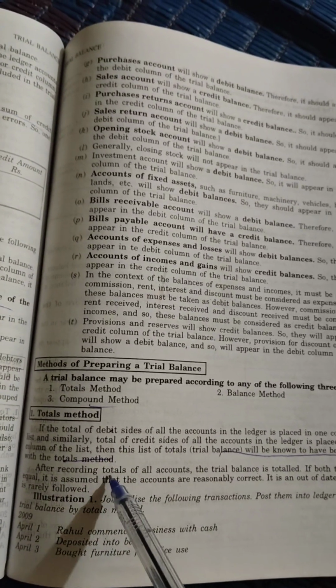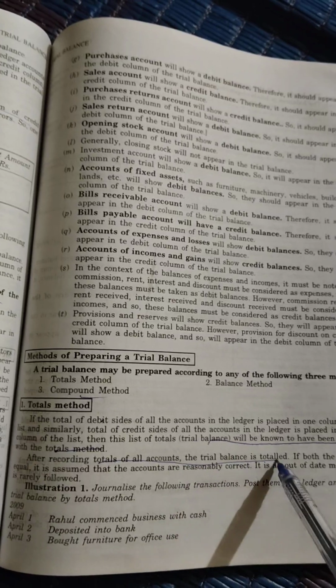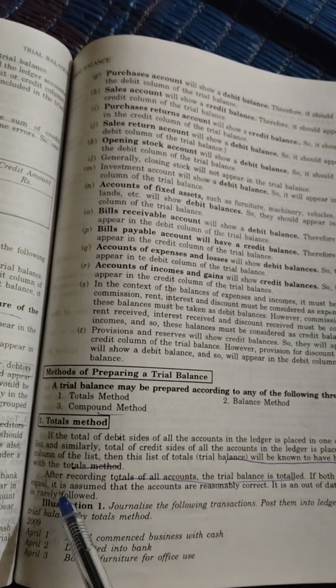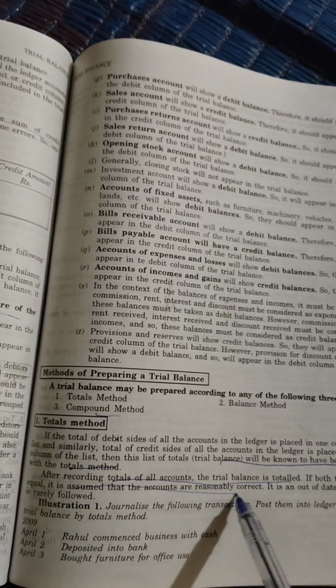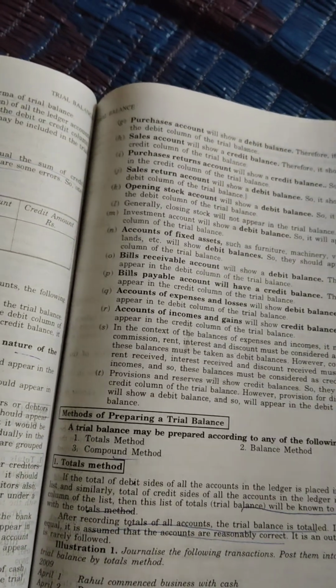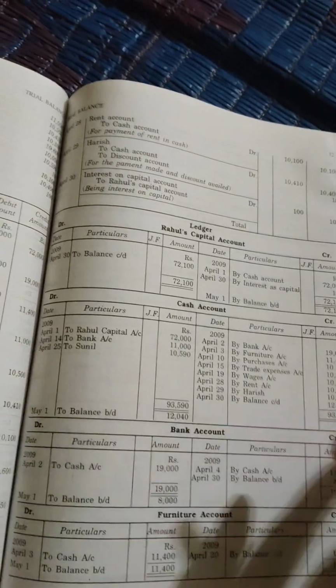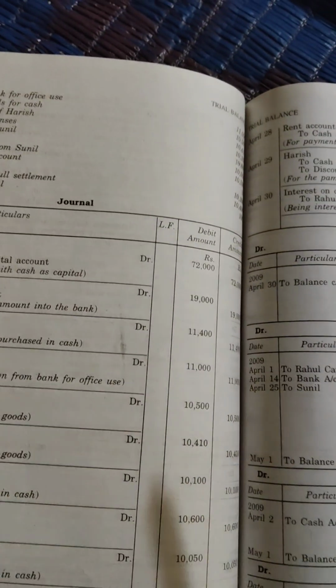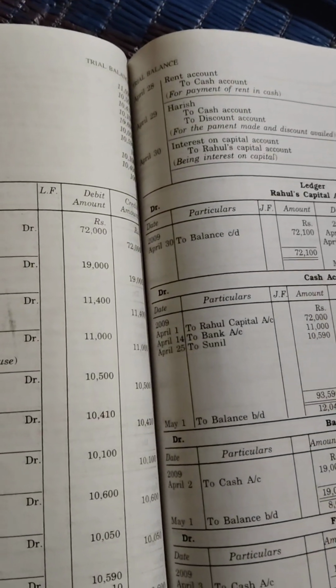After recording the totals, the trial balance is totaled. If both sides are equal, it is assumed the accounts are reasonably correct. For example, when transactions are recorded in the journals, the ledger accounts are prepared.